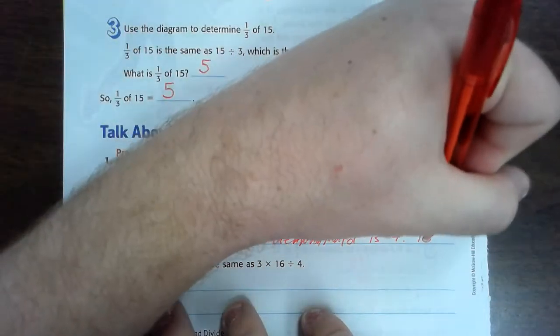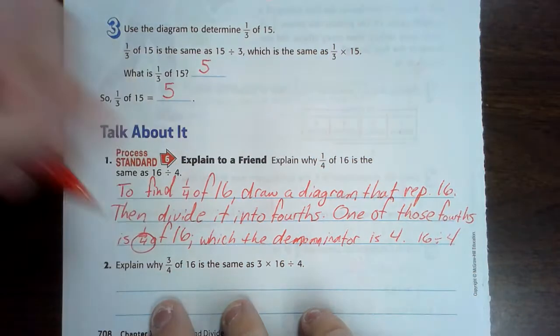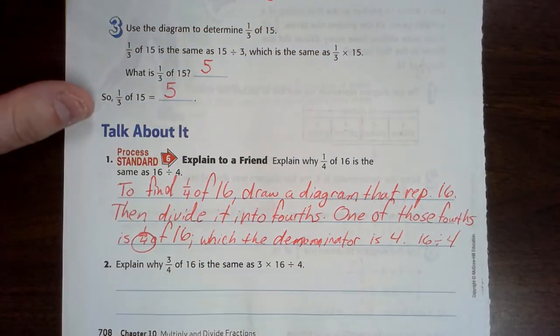So that's like saying 16 divided by the 4 because of this little guy right there.